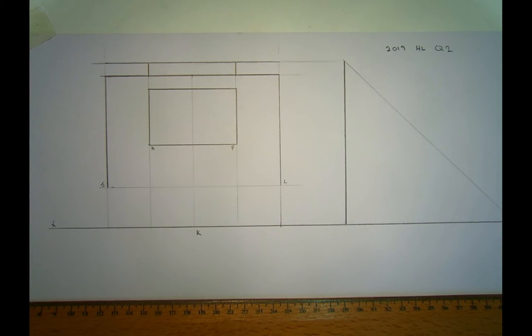This is the 2019 higher level question 2, rotation style of question. This one is based on the logo for a coffee shop, and there's quite a bit of information that we're given, so it's important to read the question through carefully. The sign includes a semi-octagon A, B, C, D, E, F. So it's half an octagon, that's important information.